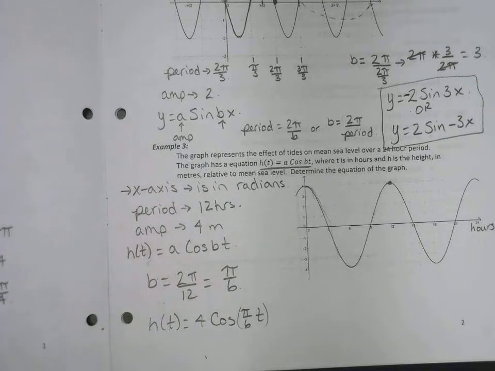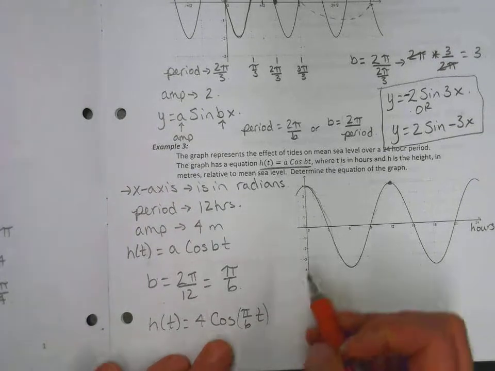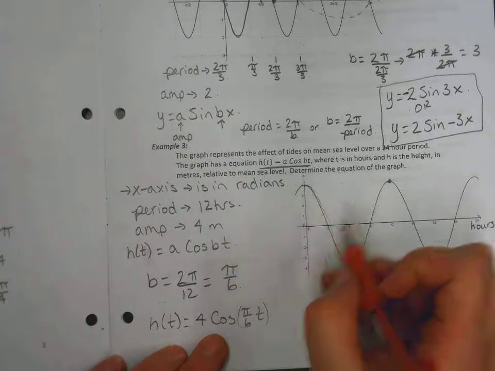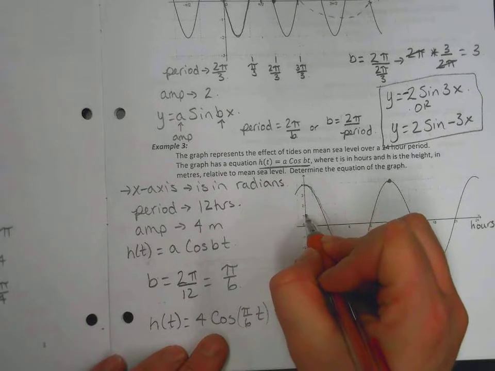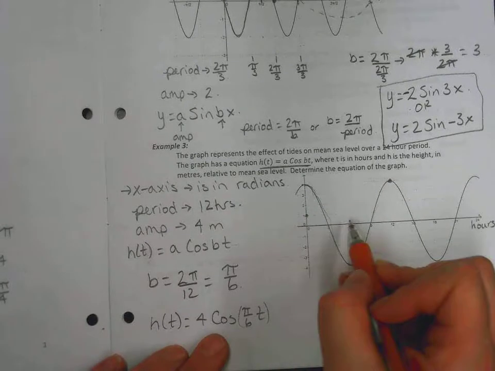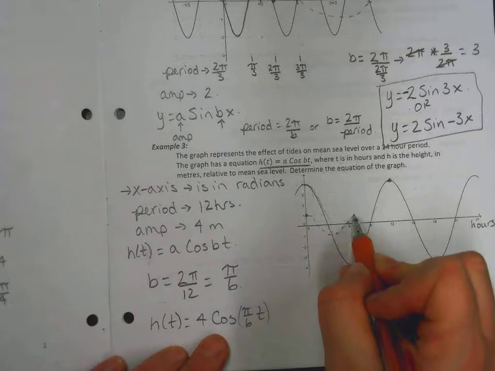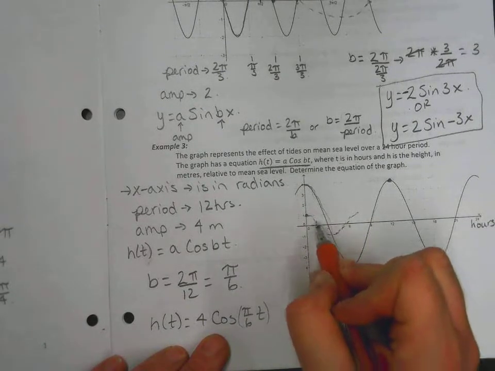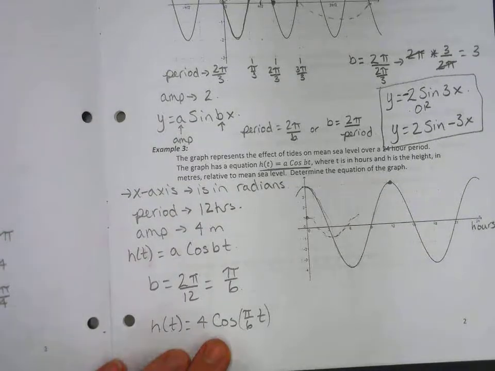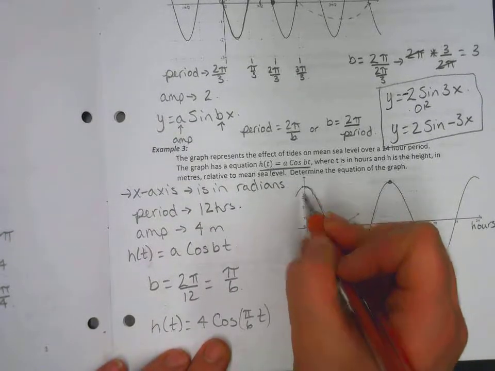Okay, so then the next thing you should look at is whether there is a reflection happening at all. So we want to think of our original cosine function, which starts on the y-axis and drops. So it looks like this, right? So has this starting position changed at all?